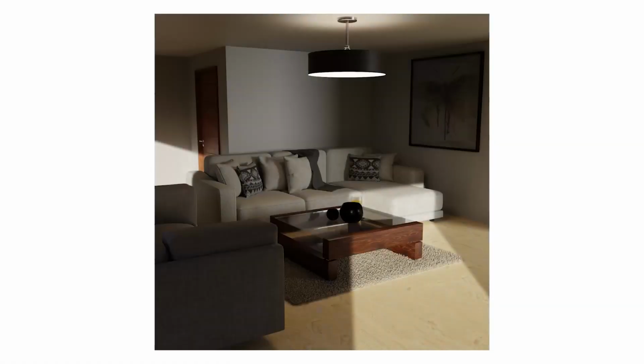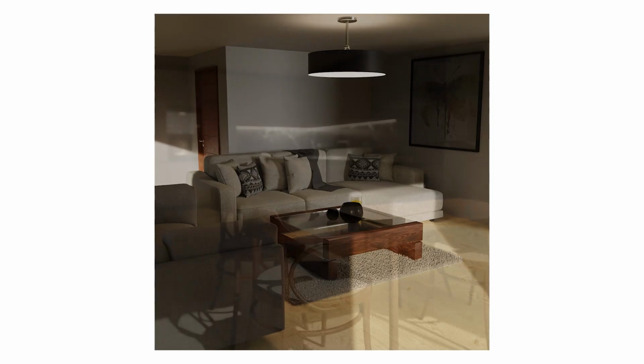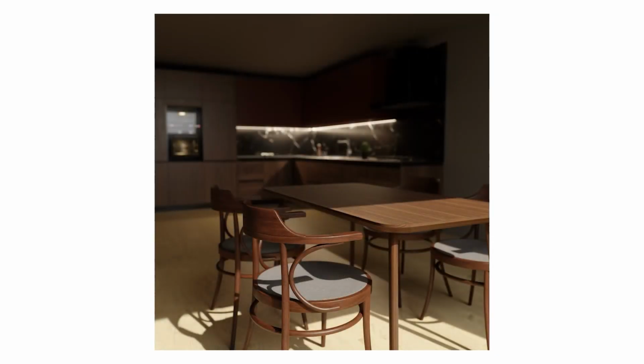Welcome back to my brand new course in which we will learn how to make this amazing apartment inside of Blender 3D. In this course we're going to be making all the rooms of an apartment including the living room, the dining room, the kitchen, the bedroom and the bathroom.